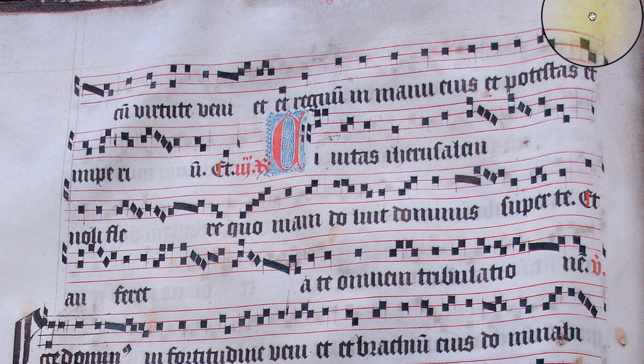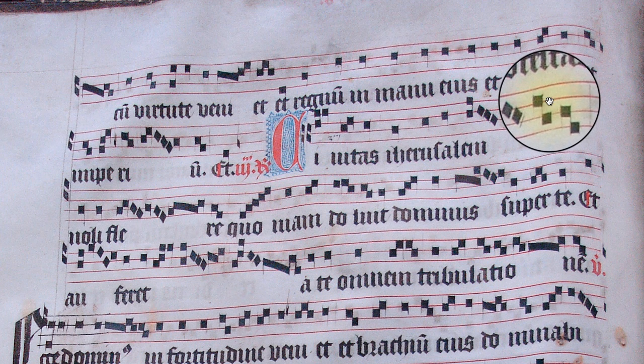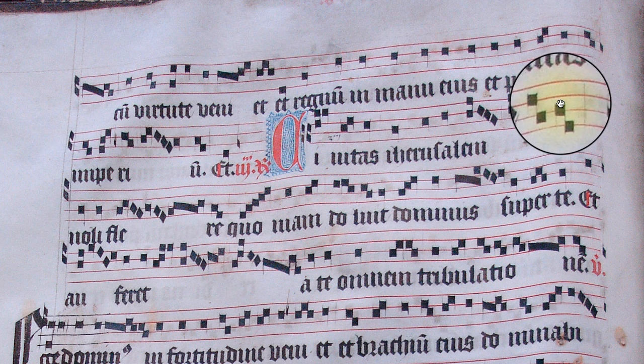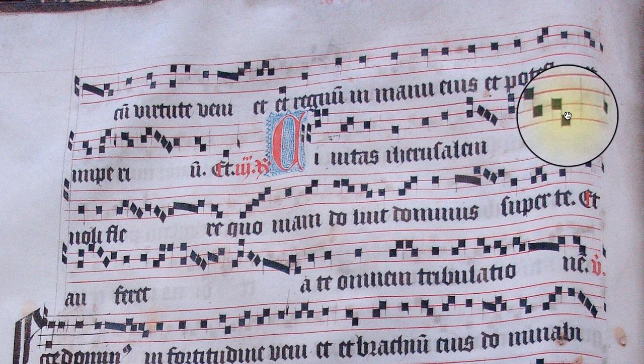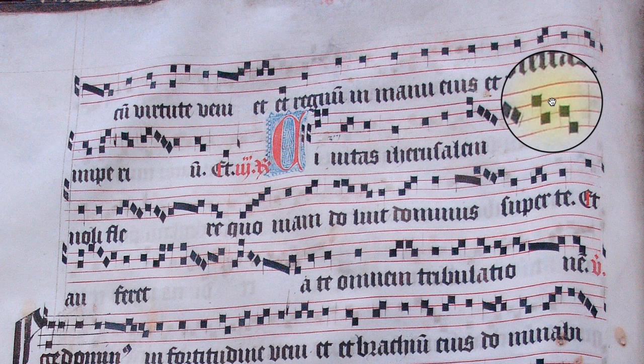Alternatively, we start with a higher note and then with a lower note. So this is the clivis. And that's also quite simple. Notes have been connected with a thin line, always connected with a thin line, and the form is the same whether they are very close together, the notes like here, a little bit more apart like here, or even further away.